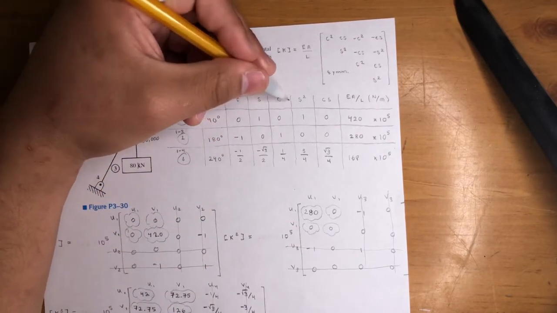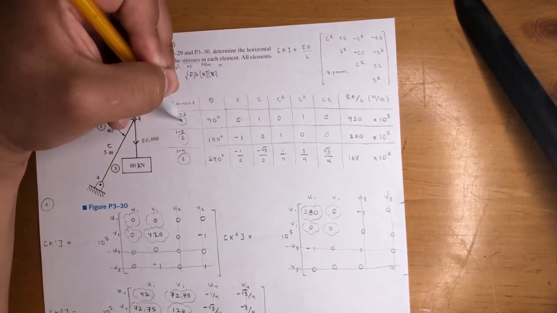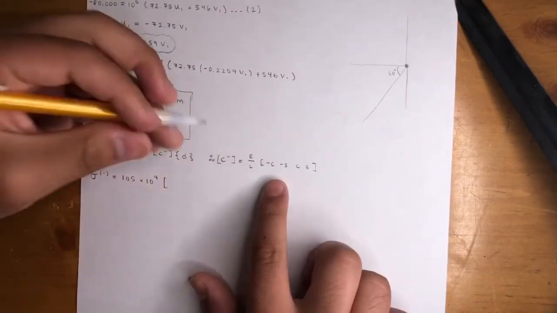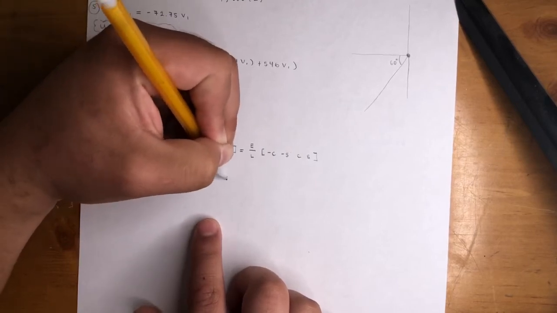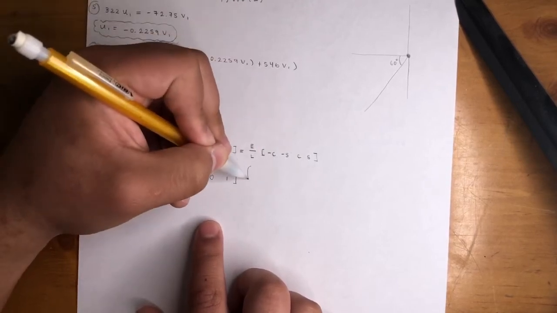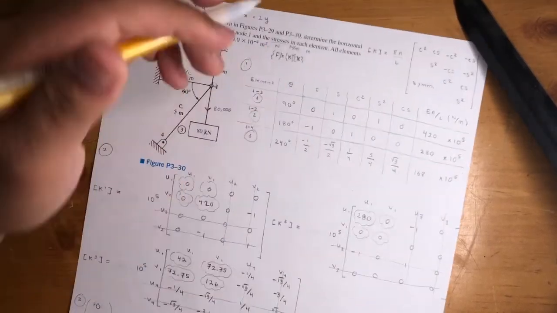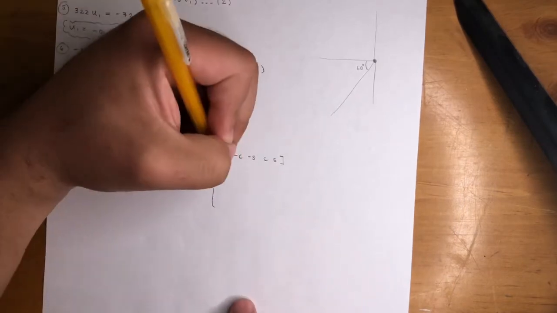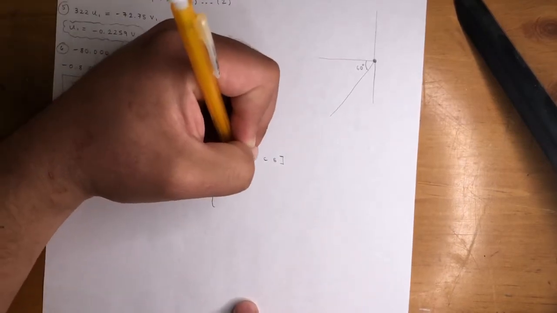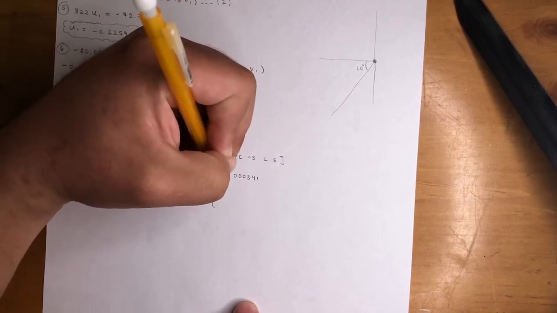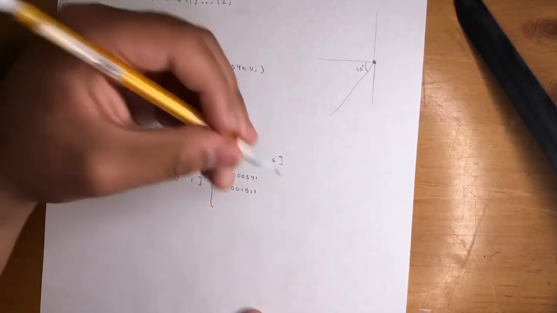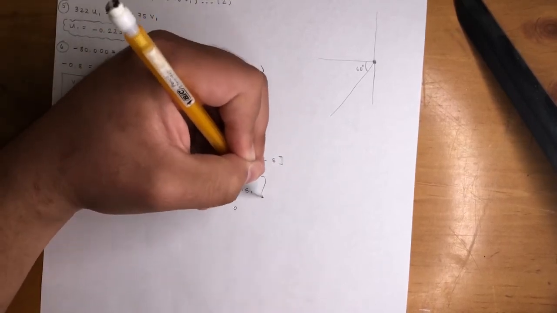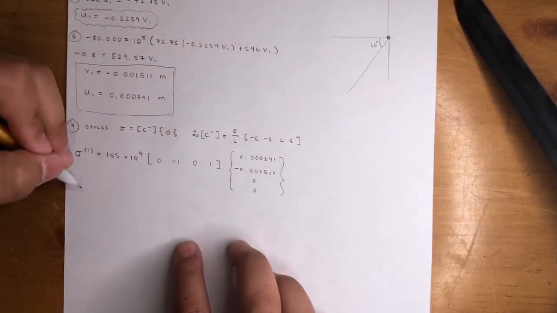Cosine and sine, not these, okay? 0 and 1 for element 1. But they're negative here, so it's negative 0, which is just 0, and then negative 1, 0, 1. Then your displacement vector, we chose it from 1 to 2. So we're going U1, V1. U1 is 0.000341, negative 0.001511 for V1, right? Then U2, V2, that's 0, 0. All right, so we go ahead and do that.